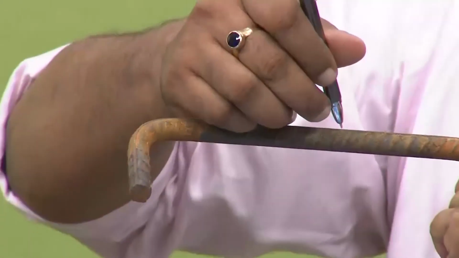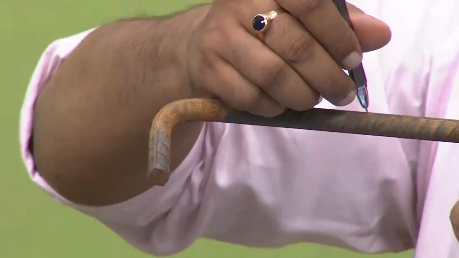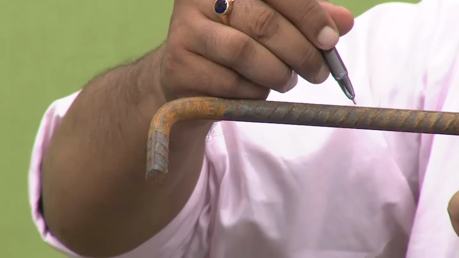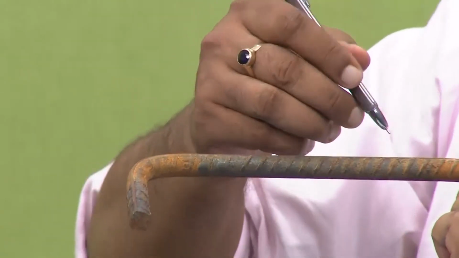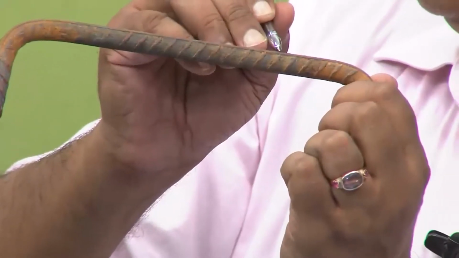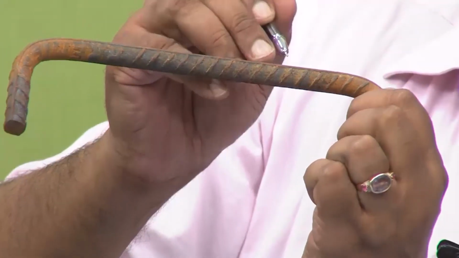So, you see this is the root, and in this root you have a bit more red rust than these flat regions. Okay. Now, let us take another example. Here also, the root is having more red rust compared to the base regions.